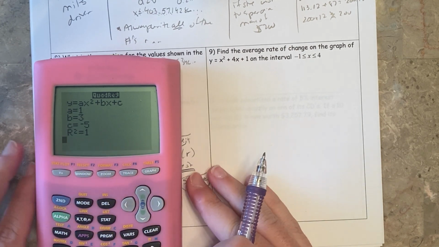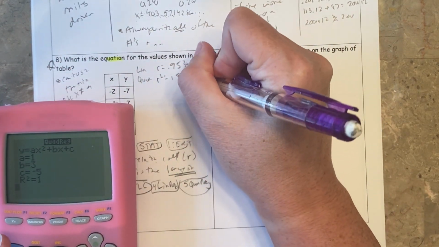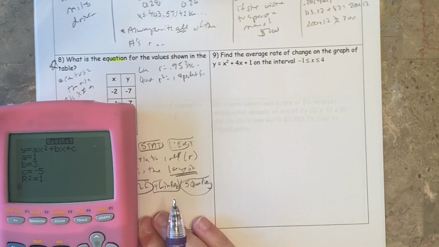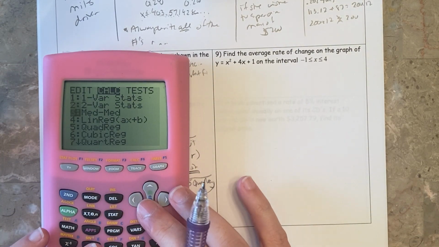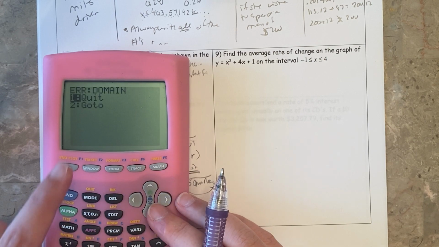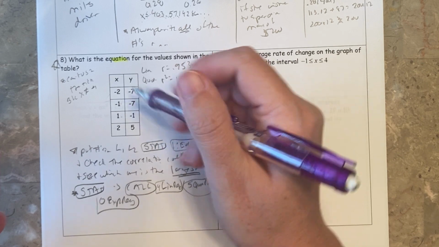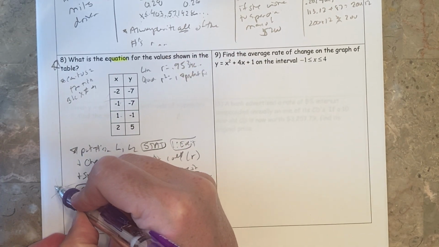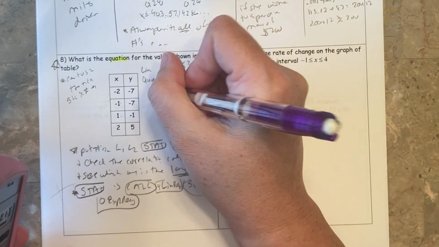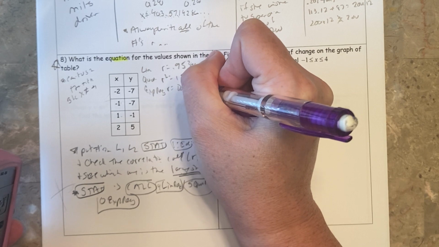Okay, but look at it and see how it's 1. R squared is 1. That is a perfect fit. It can't get any better than that. So we already know the quadratic is the winner. And one thing I want to show you, exponential regression actually doesn't work. It says domain error, and that's because usually the y values are not negative, because it doesn't go down into that third quadrant. So that's why it's going to be domain error.